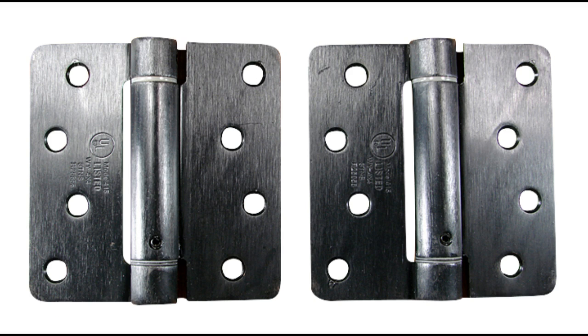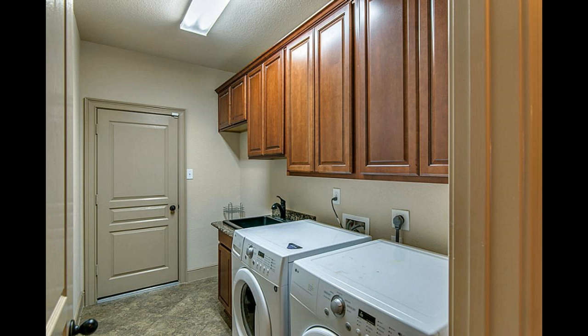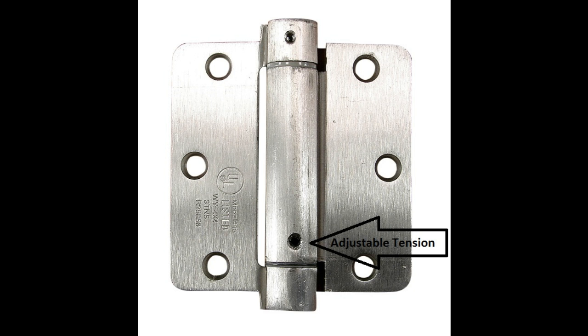Spring hinges, also known as self-closing hinges, and adjustable hinges are now required in many states to install on the door leading into your garage. The adjustable tension spring in the hinge automatically closes the door, helping to minimize any harmful gas fumes from getting into your home.